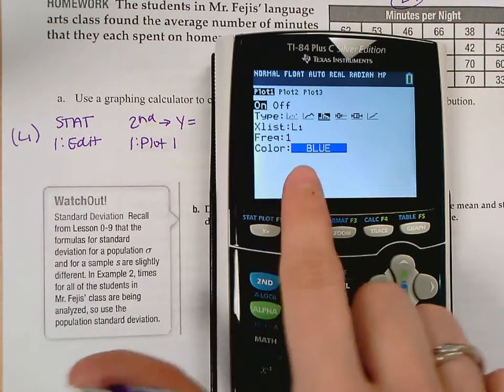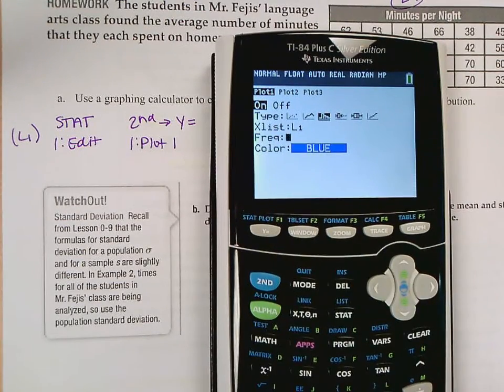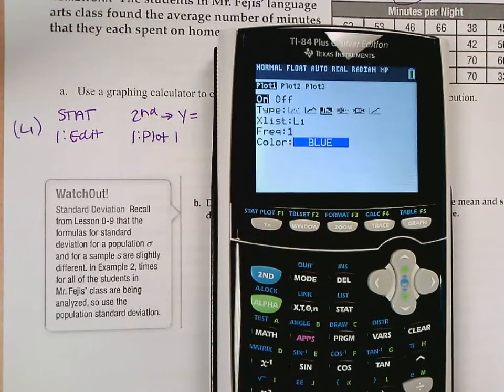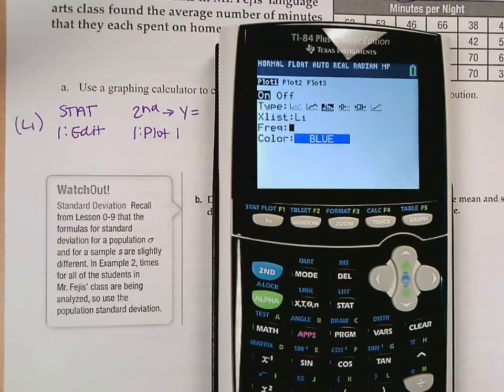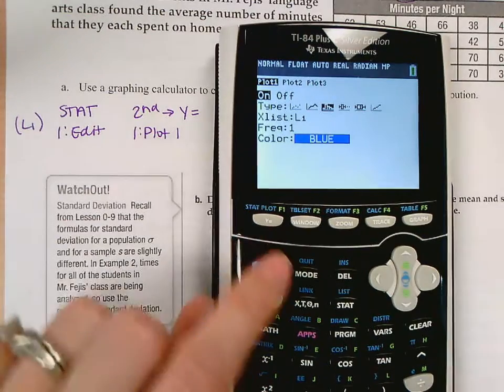You don't have the color on yours. So from here, why? Well, then you have to buy a color edition graphing calculator.